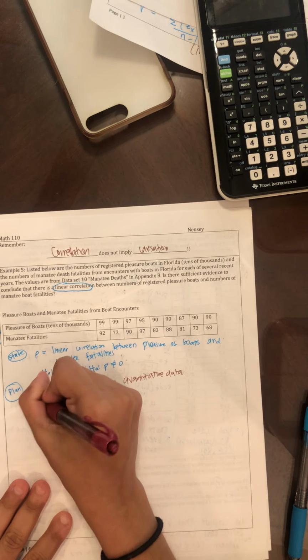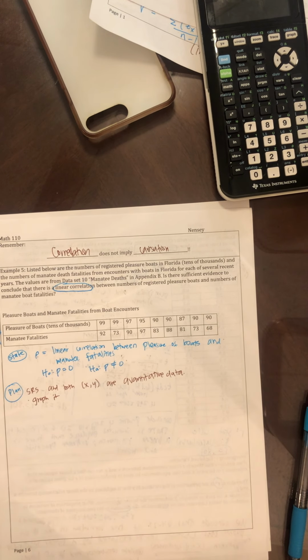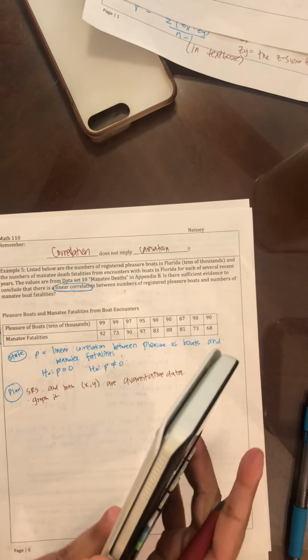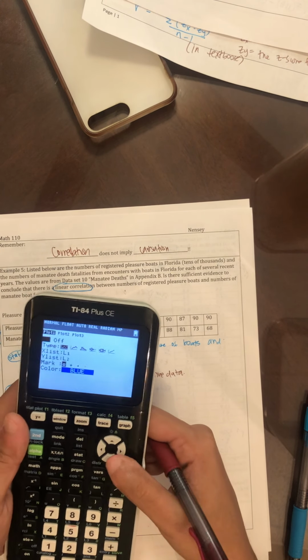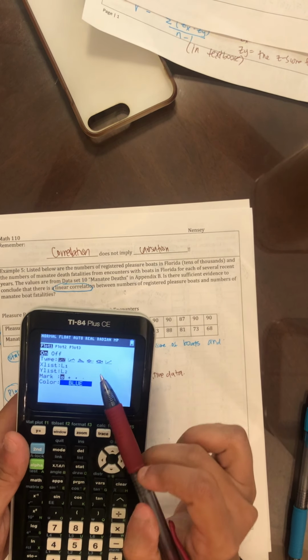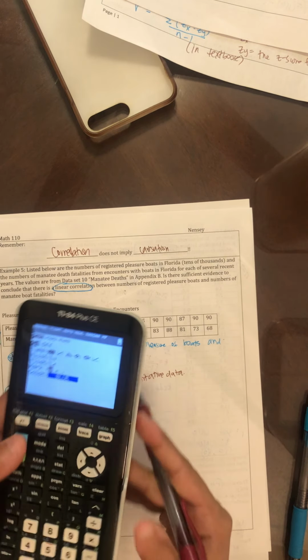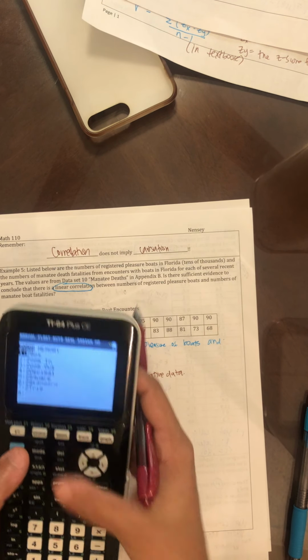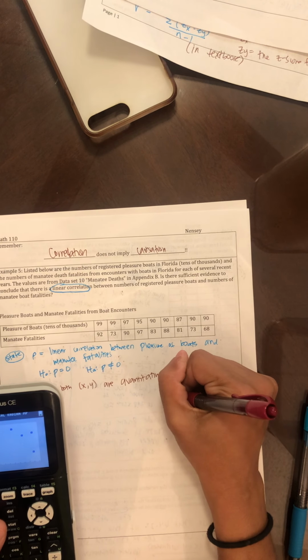The second step is to graph it. It doesn't matter what your sample size is, you actually do have to graph it. And how do you graph it? Again, it's the same thing. You're going to do second stat plot. Instead of box plot, you're going to do the fourth one. And I'm not going to use 1 and 2, I'm going to use 3 and 4. Again, I already typed it in. I'm going to hit zoom 9 and graph this.